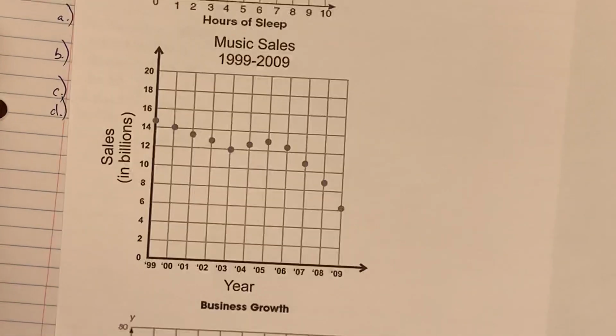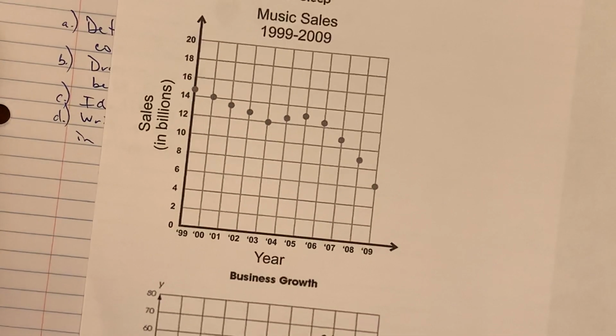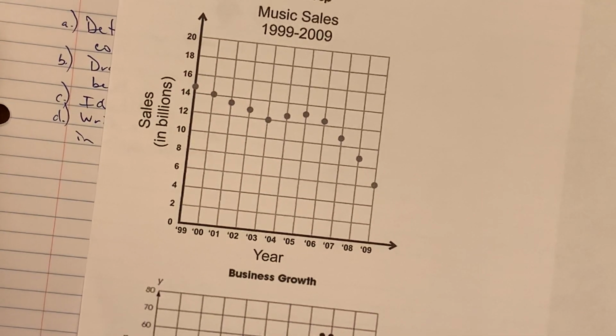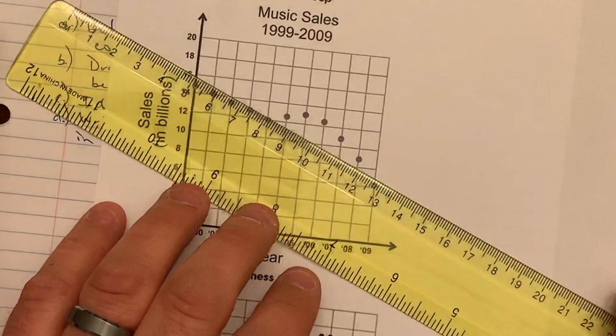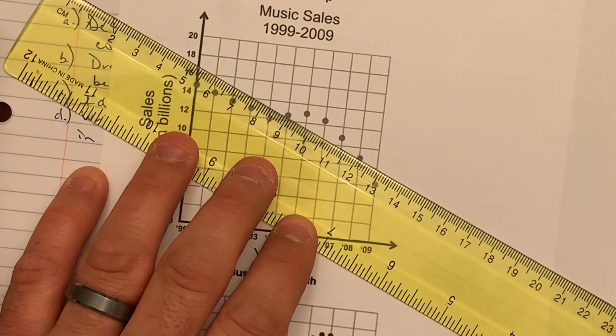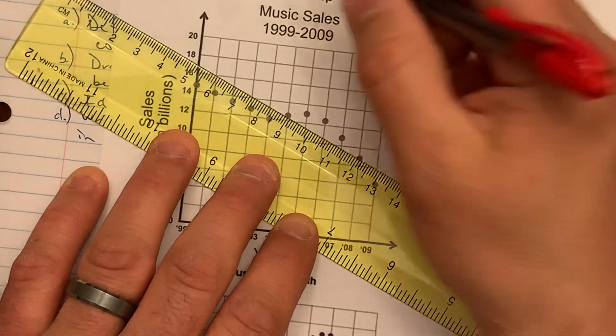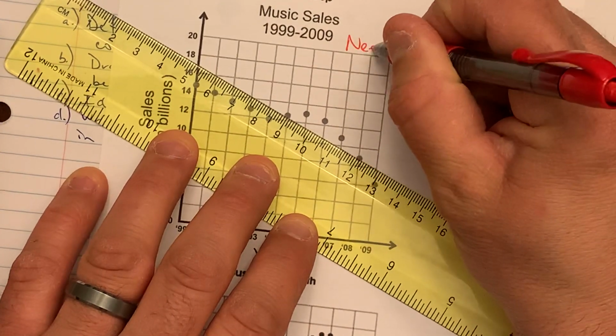All right, so another example that we have on our note page is music sales from 1999 to 2009. We almost weren't even born here. This one looks almost non-linear, but we'll just go with it nonetheless. It's definitely a negative, so we identify that first.